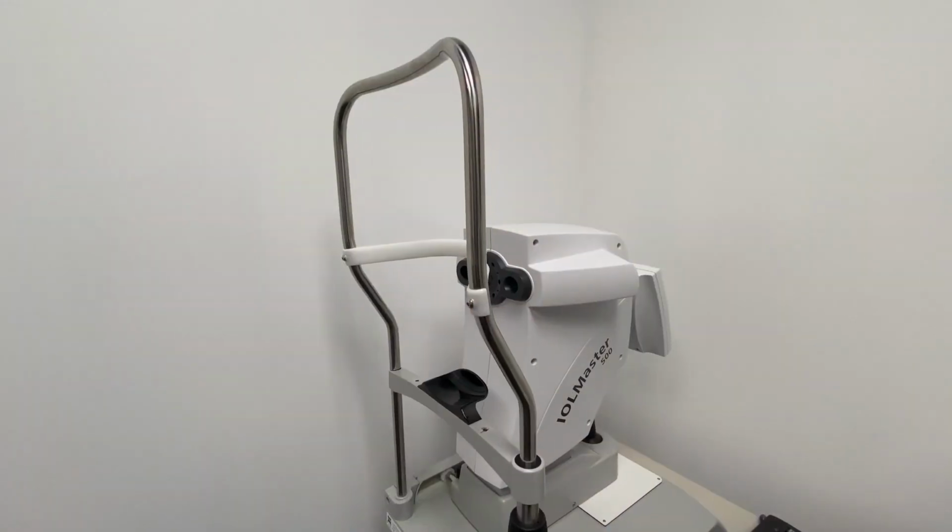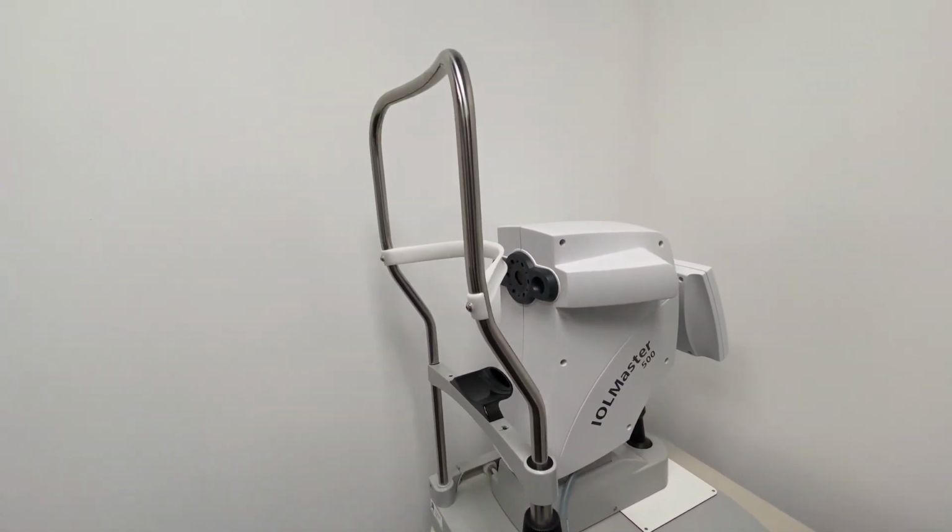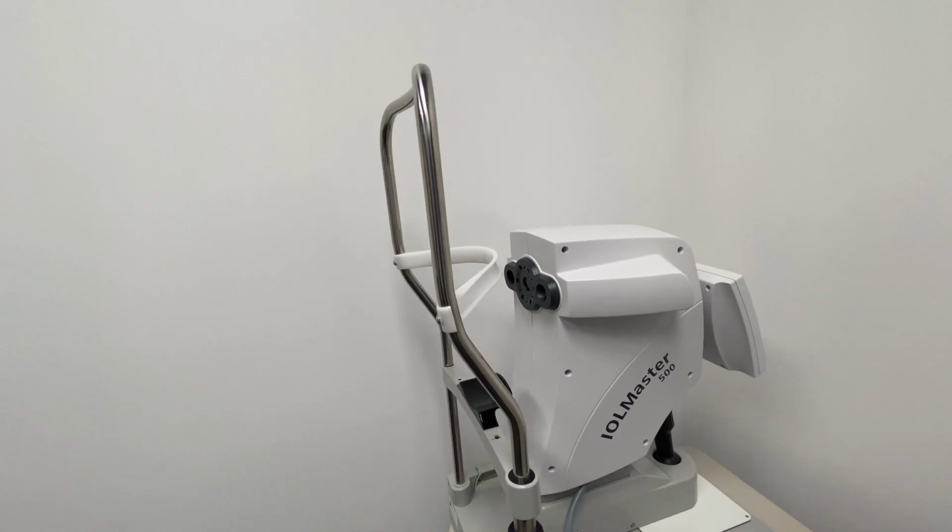Here at Precision Eye Care, we have the IOL Master 500. The IOL Master is usually found in an ophthalmologist's office to help with intraocular lens or IOL calculations when it comes to cataract surgeries. I specifically chose the Zeiss IOL Master for axial length measurement, as it is the gold standard in optical biometry in ophthalmology. There are a lot of different types of instruments out there that are just as good.